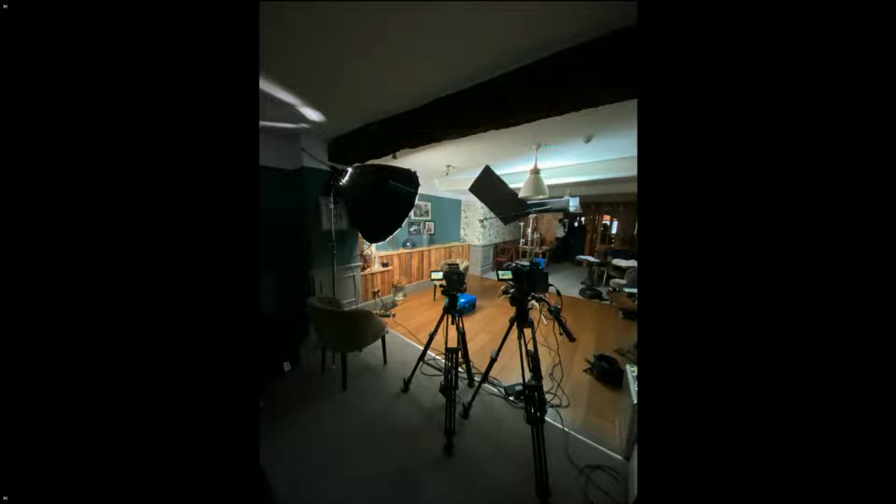So this is using a Broncolor Para 133, and that's giving us a circular catch light, which is really cool. This is one of the setups that we saw earlier, or a very similar one. You can see we've got a little bit of flagging going on the right. We've got a Kinoflow boosting up into the ceiling, and then we've just got our 2 cameras. Again, it's a pretty straightforward setup.